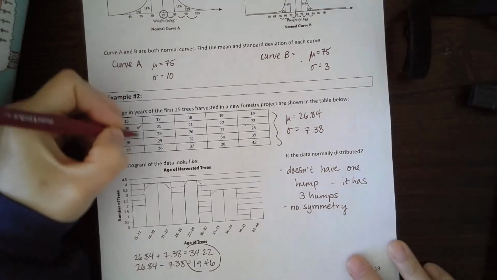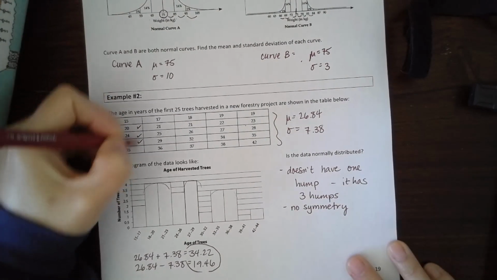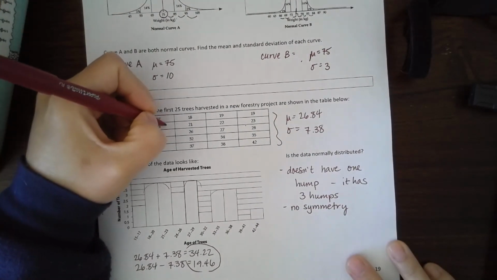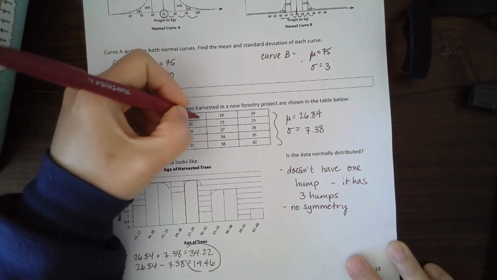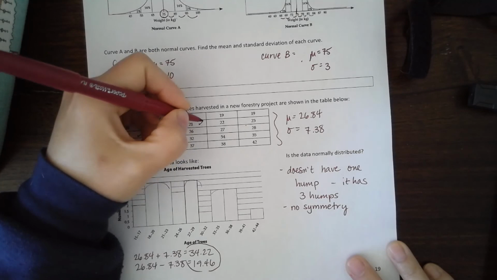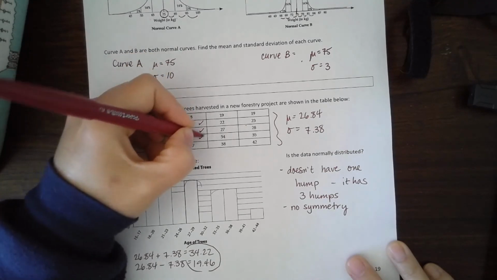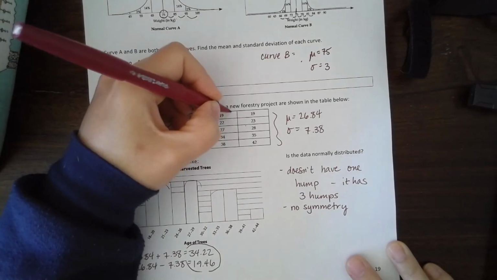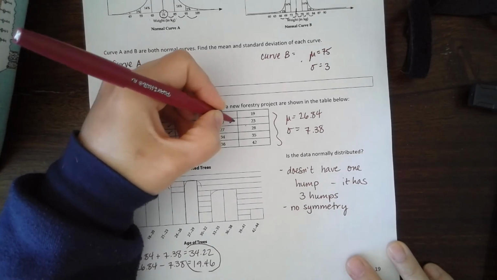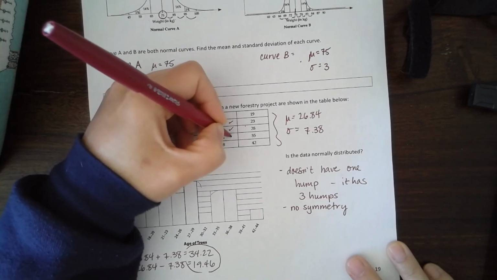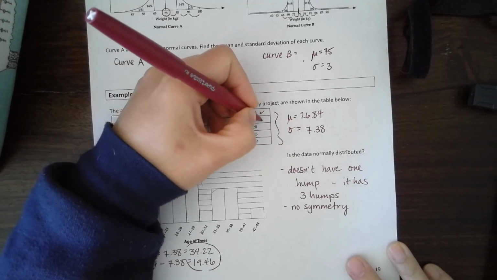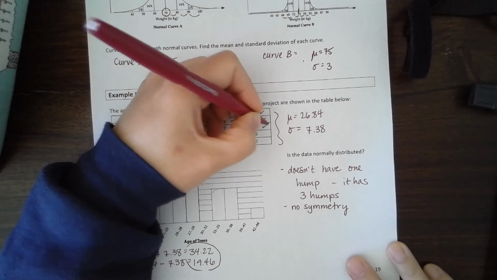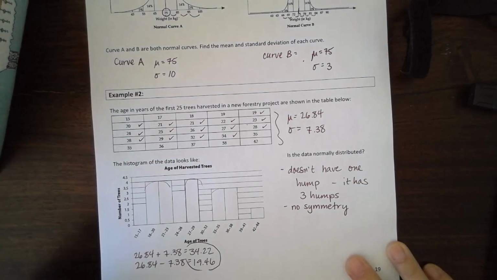So I have 1, 2, 3, 4, 5, 6, 7, 8, 9, not 19, that doesn't count, 10, 11, 12, 13, 14, 15. 15 pieces of data.